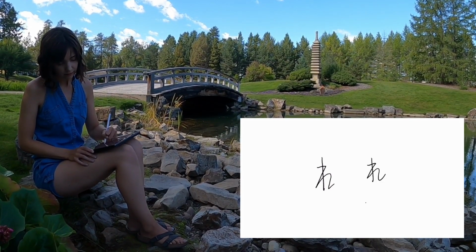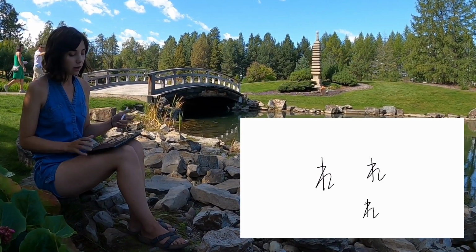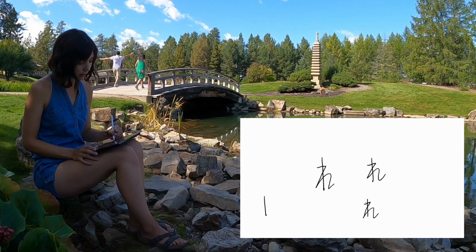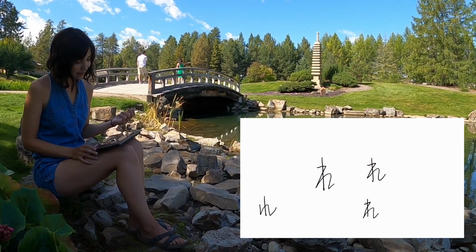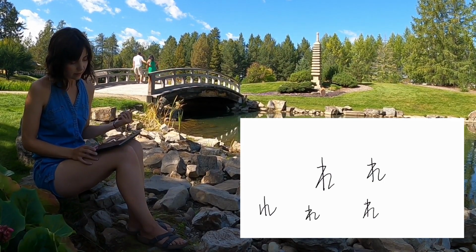So, de, de. You should be aware some handwriting in Japanese has de just like that. But don't practice it that way. You should definitely practice it like that. De.